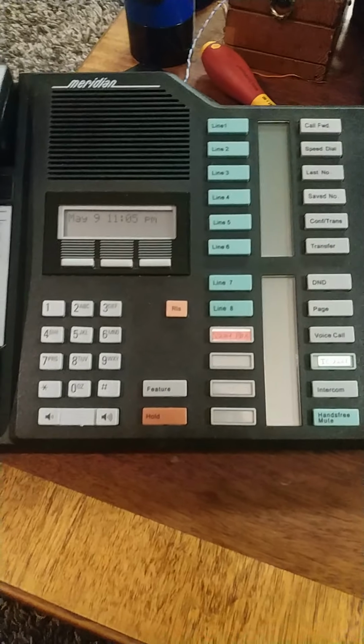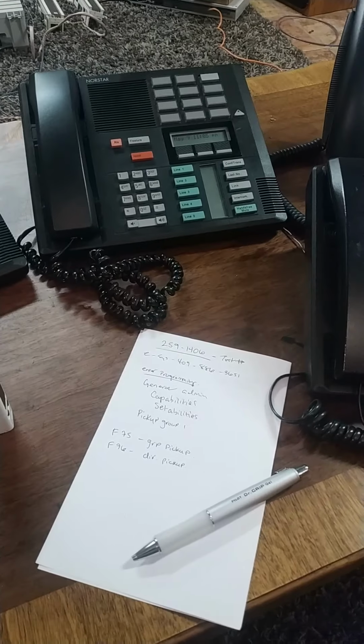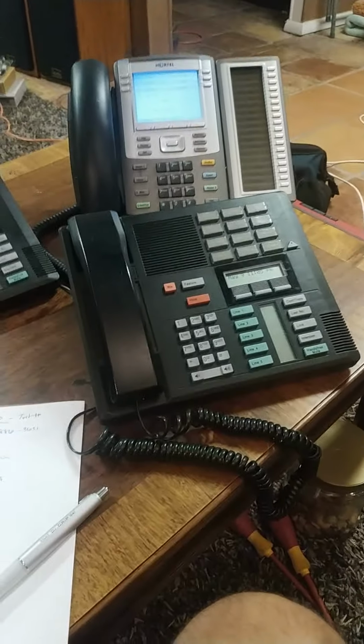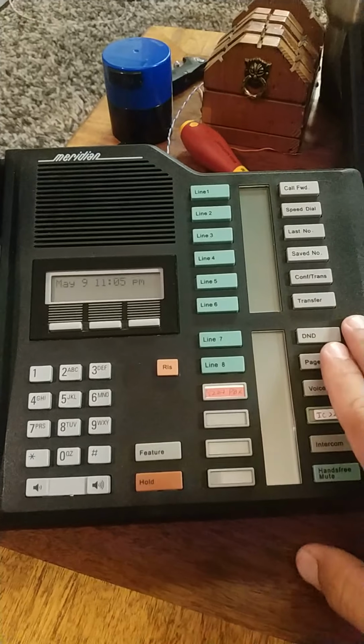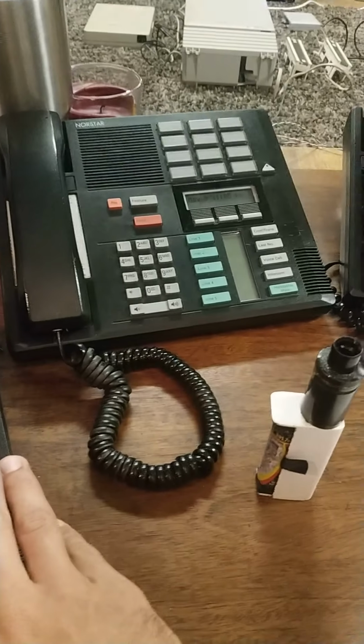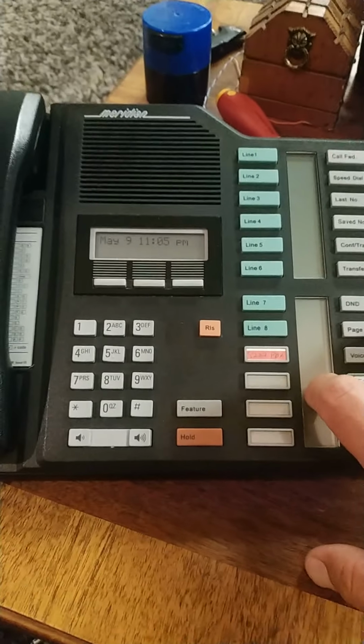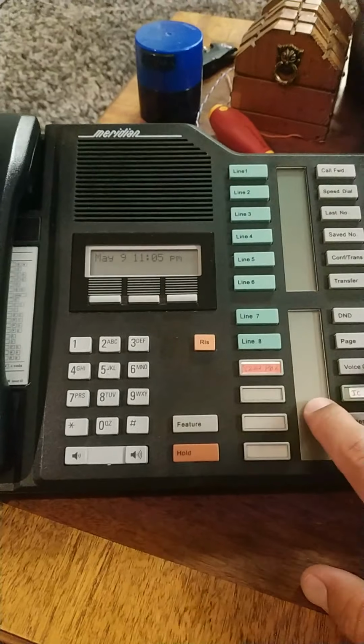Okay, so here in front of me I have an M7324, and I also have a couple of other telephones that I'm guessing that you might be using with your system. I'm going to program from this set here just because I'm most familiar with this particular phone. However, programming from an M7310 like you have is exactly the same. So we're going to go ahead and get started.